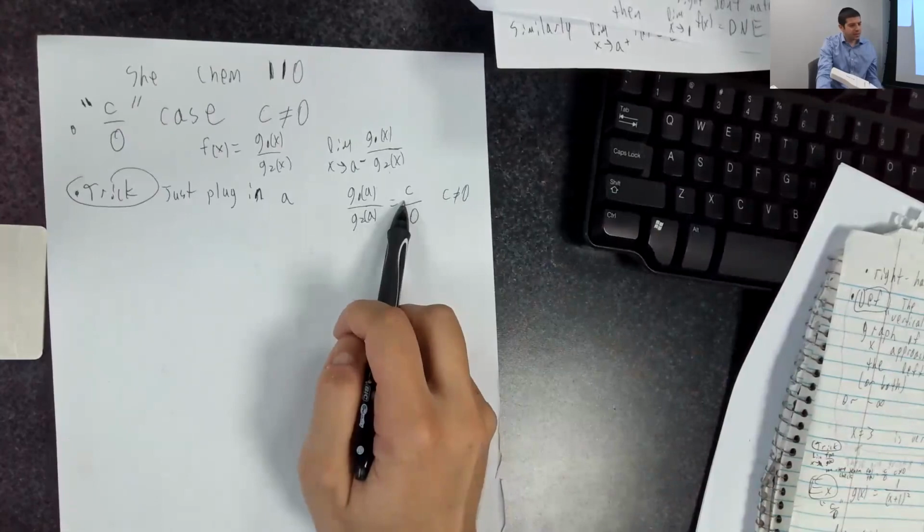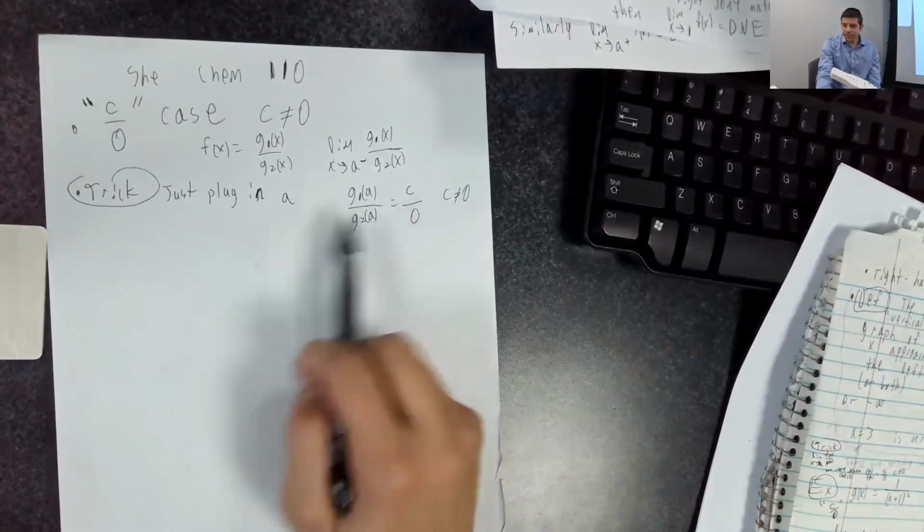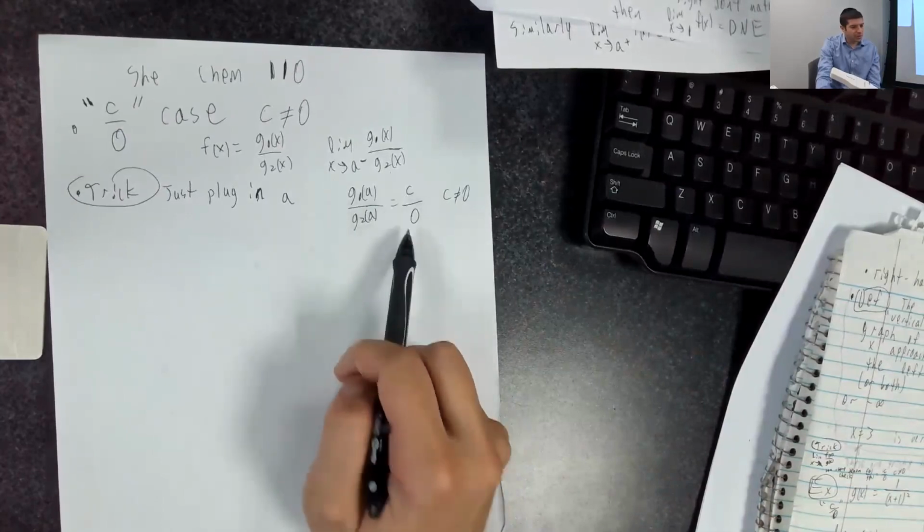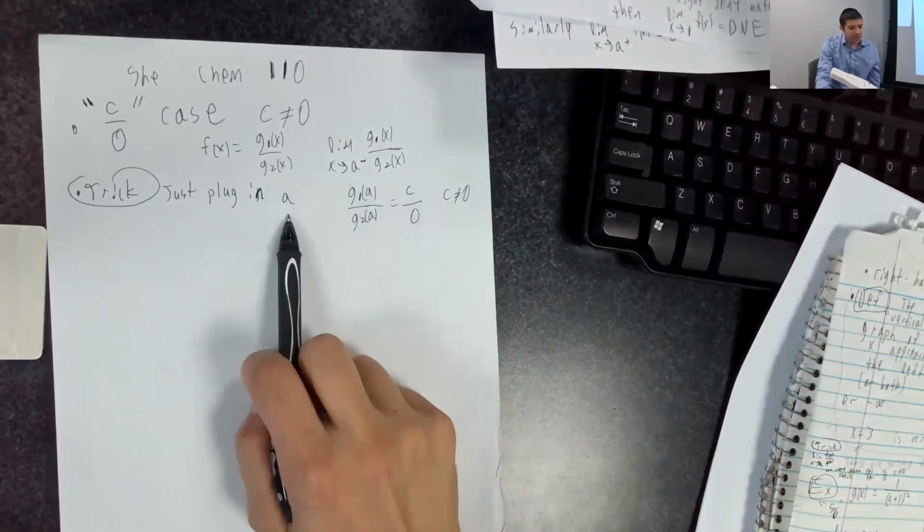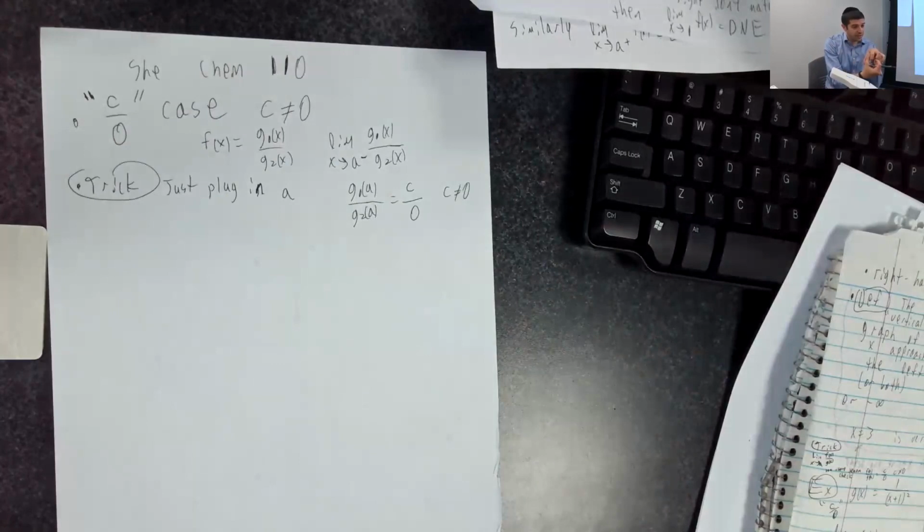So at a, you get something crazy, which is C over 0. But what's really happening is that when you're close to a, your denominator is super tiny and the numerator is not. What happens in algebra if your numerator is some number and you're dividing it by something super tiny?